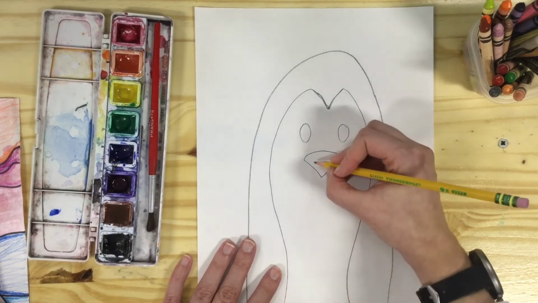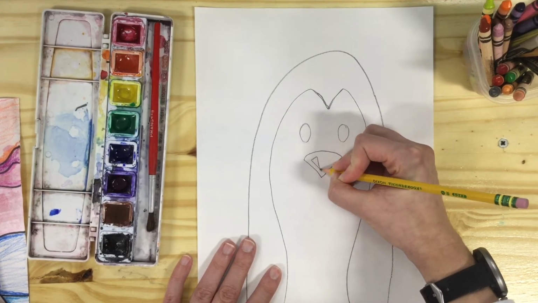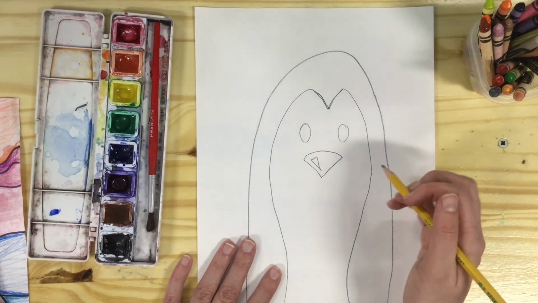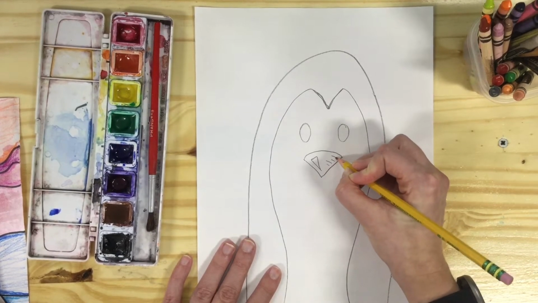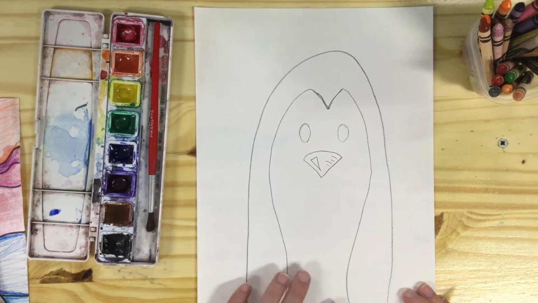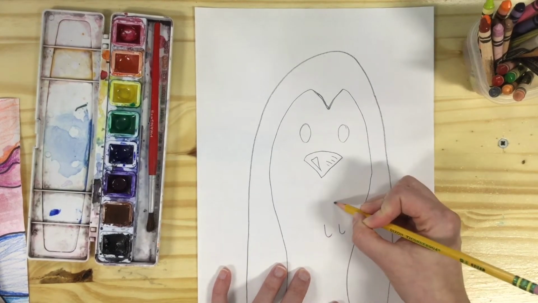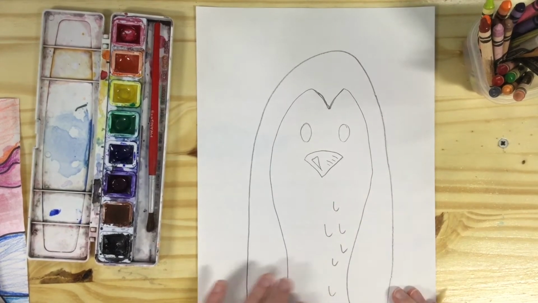I'm going to add a triangle on my letter V cone here to show the reflection of where the light is hitting the beak. I might add in some hatch marks to show where the shadow is on the other side. Now, we talked about how penguins have feathers, so I might repeat some little letter U's to show that feathery texture of my penguin.